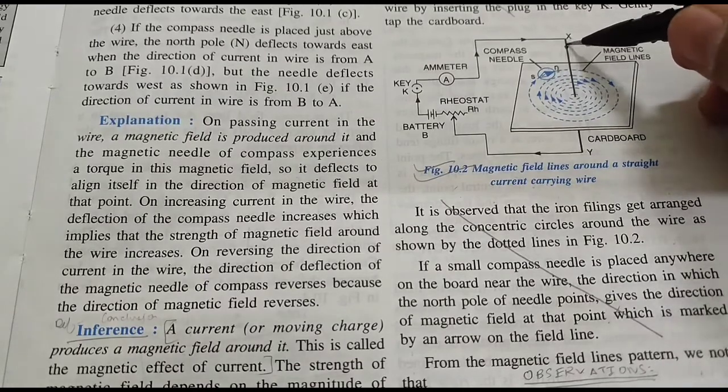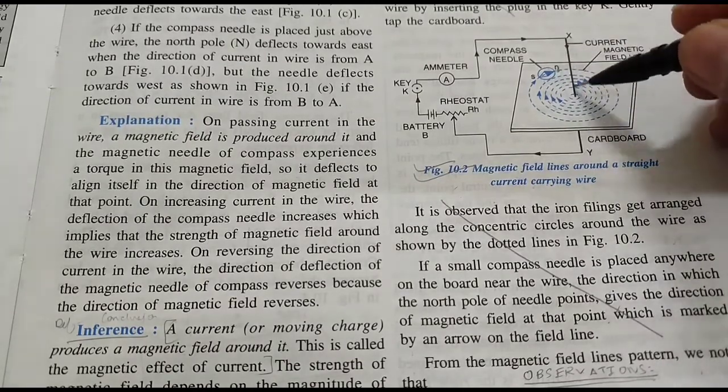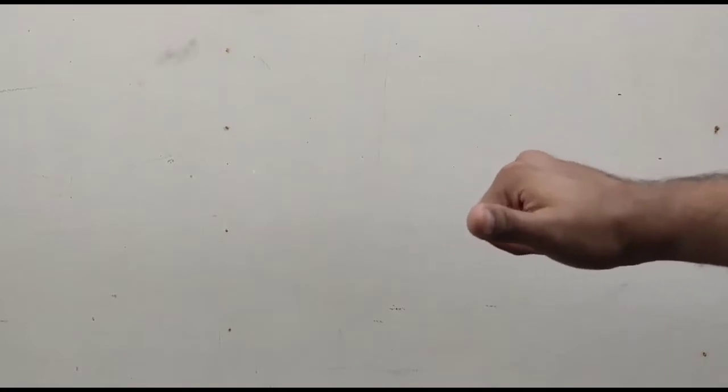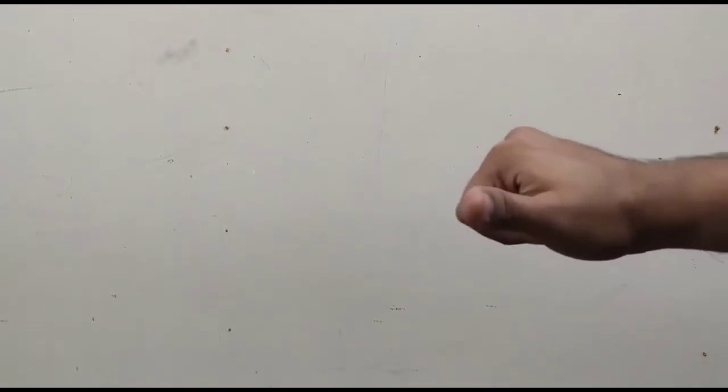And notice the direction of the current, it's downwards. This means that when the direction of current is downwards, the magnetic field is clockwise, as you can see. So if the direction of the thumb is the direction of the current, then the direction of the curled fingers gives us the magnetic field.